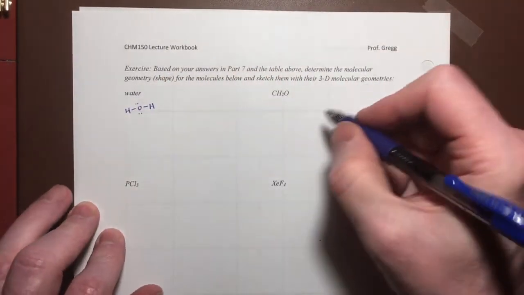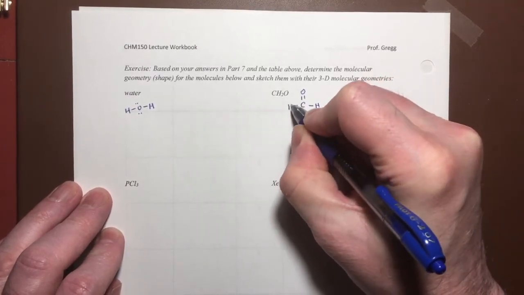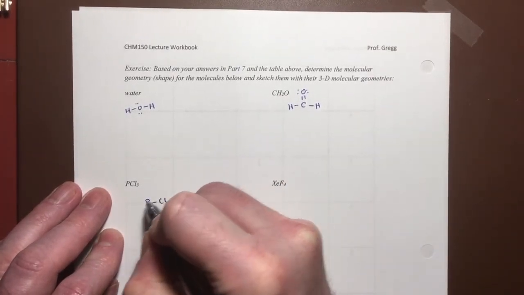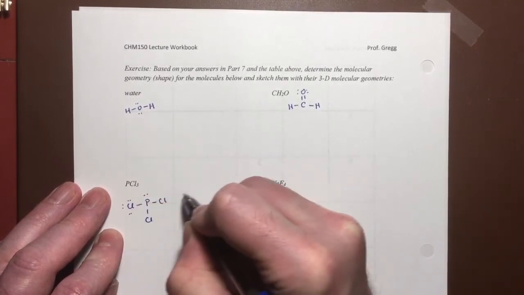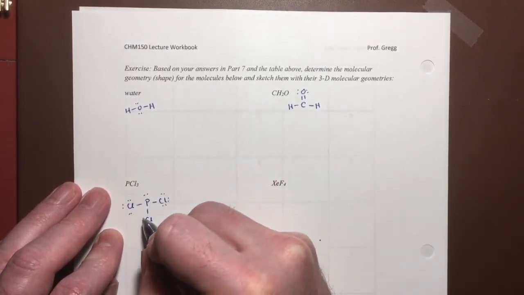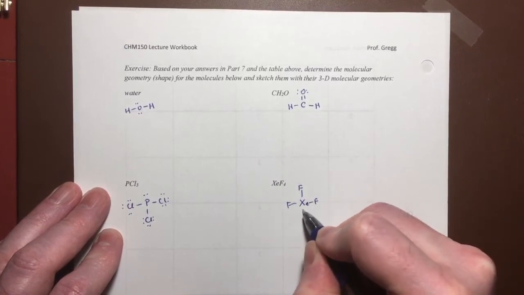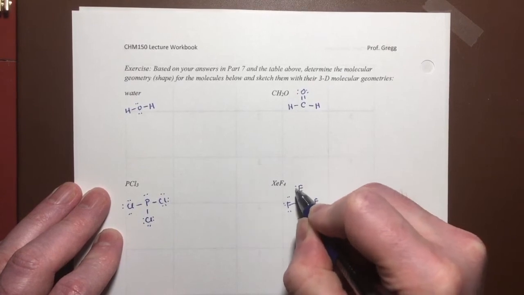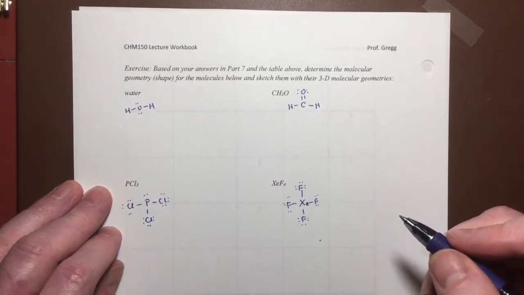Remember, these Lewis structures don't care about three-dimensionality. These are just the Lewis structures that we've already done in our earlier work, so I'm just replicating our work. If you have questions about how we did that, you may want to go back and review that material. Okay, those are the Lewis structures.